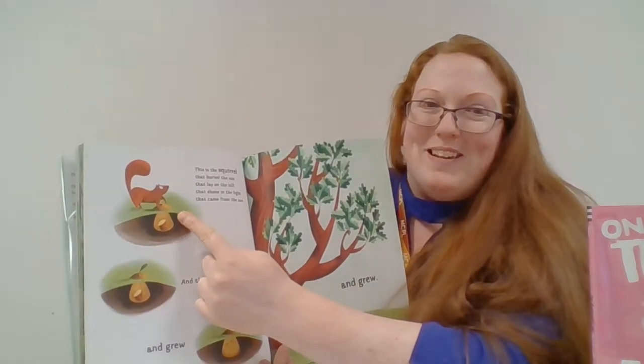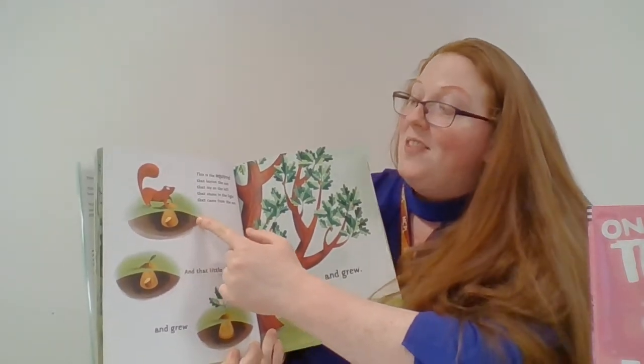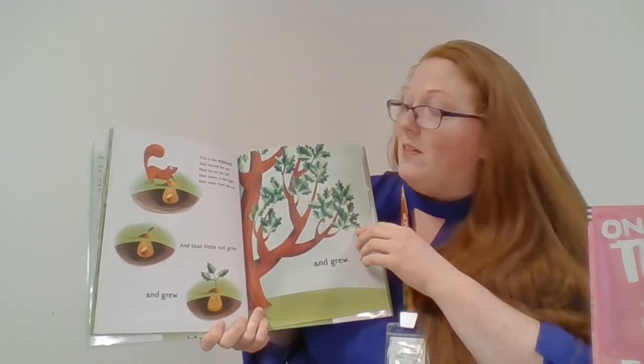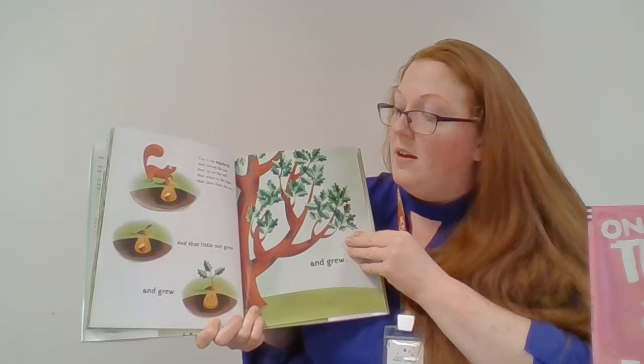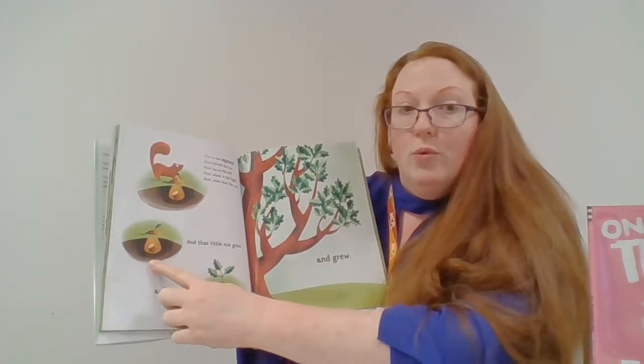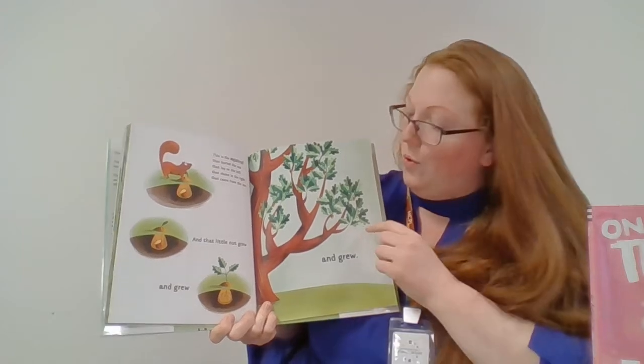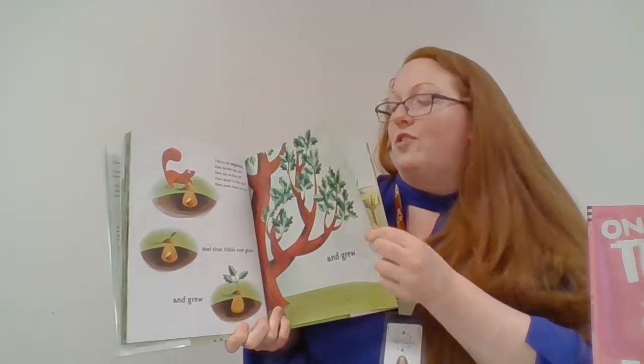There's my friend Rupert. He made an appearance, you see. This is a squirrel that buried the nut that lay on the hill that shone in the light that came from the sun. And that little nut grew and grew and grew. I bet it took a couple years, didn't it?